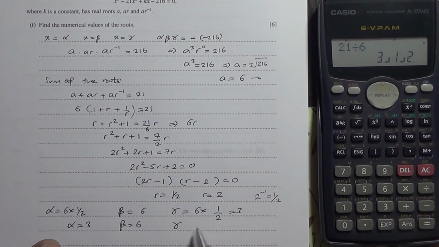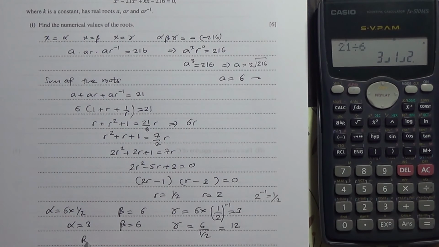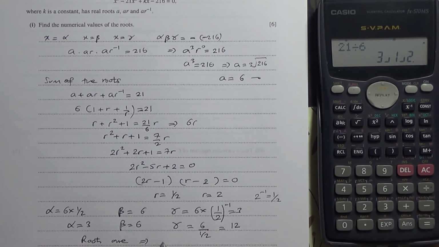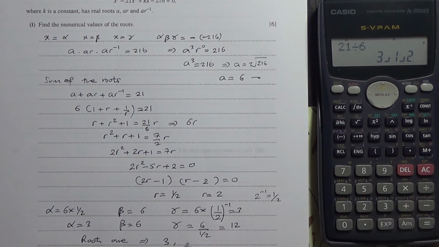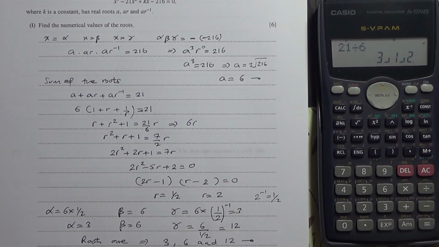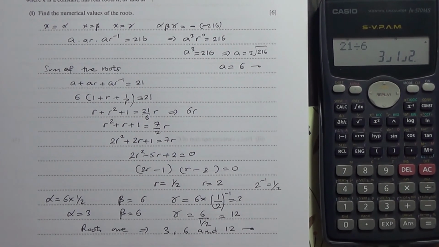Gamma is 6 divided by a half. If you take 6 over a half, you are going to get 12. So the roots are 3, 6 and 12. So here we are for the first part of the question.